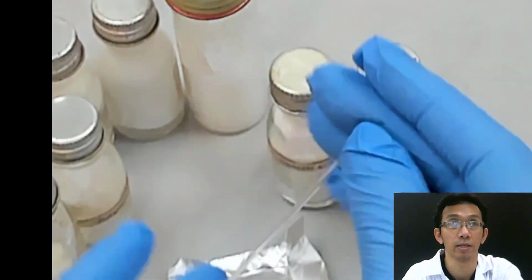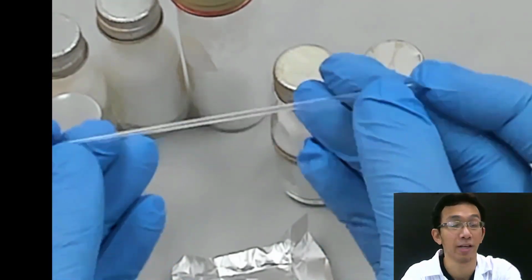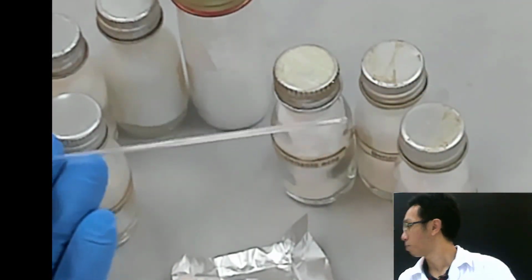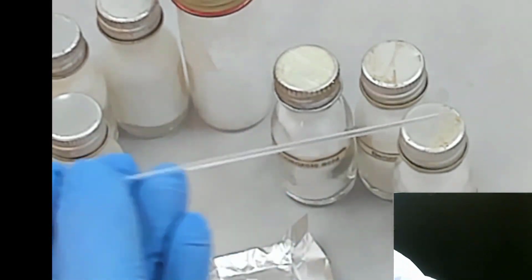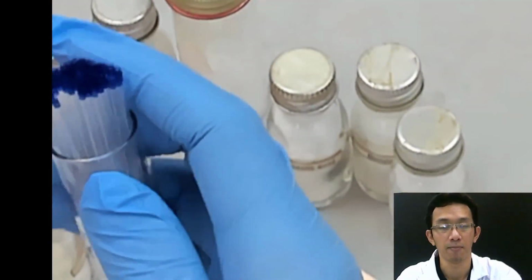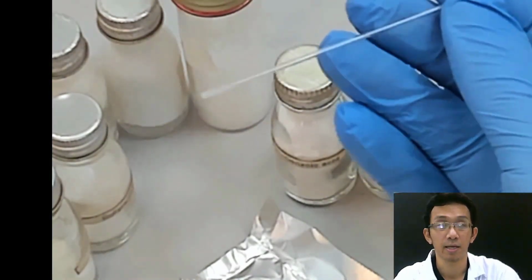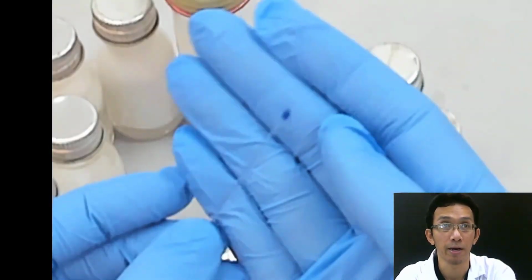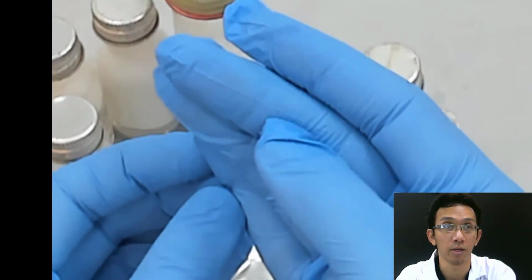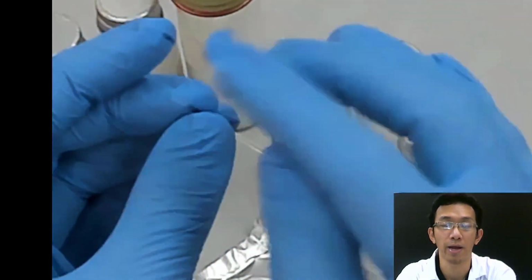There are some capillary tubes that are open-ended, for example, like this. This is also a capillary tube, but this capillary tube is open at both ends.